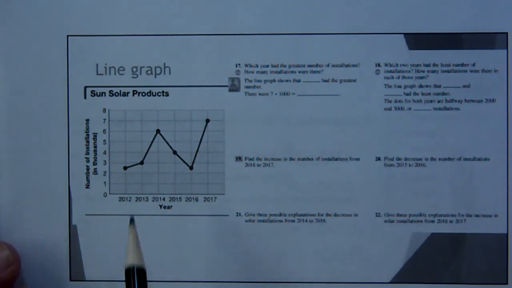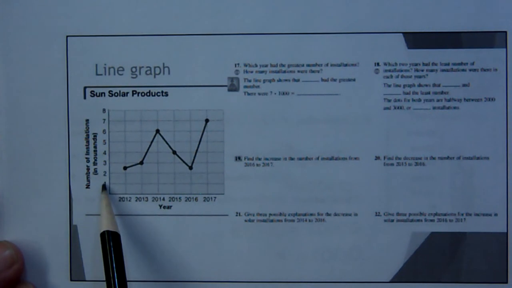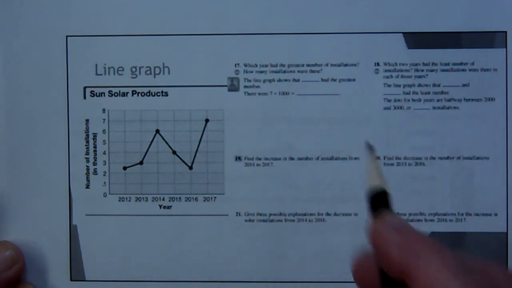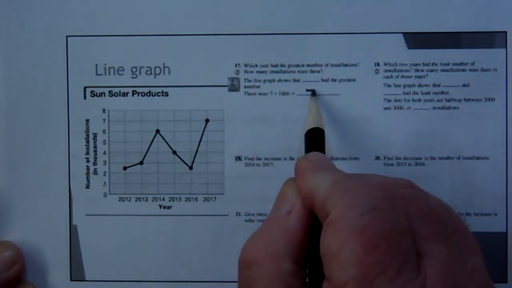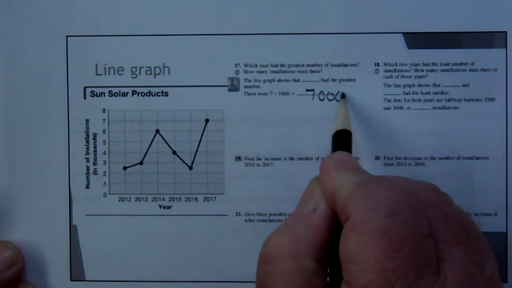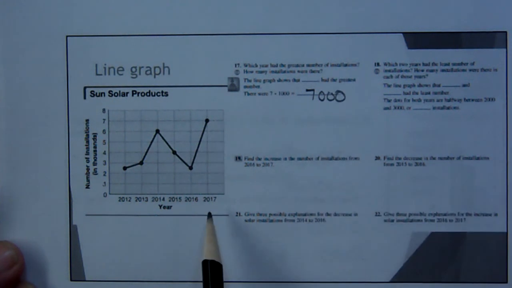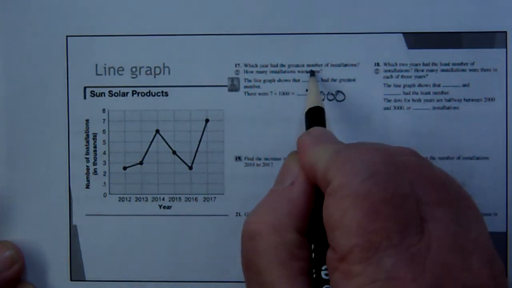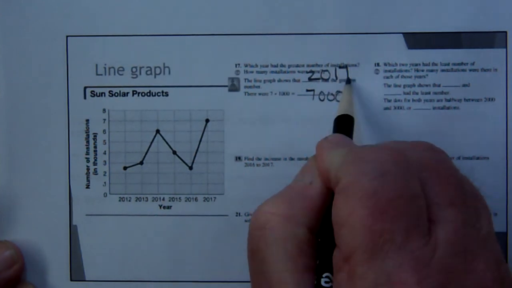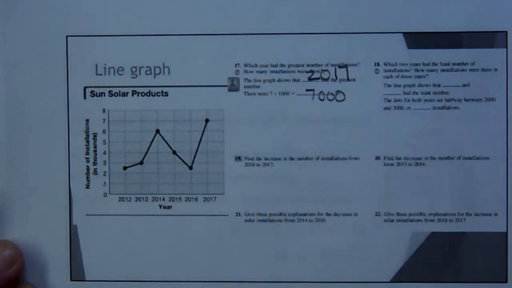Well, this chart shows everything in terms of 1,000s. And so this shows that the greatest number was 7, so the answer was 7,000. And the year in which that happened was 2017. So 2017 had the greatest number, and that number was 7,000.